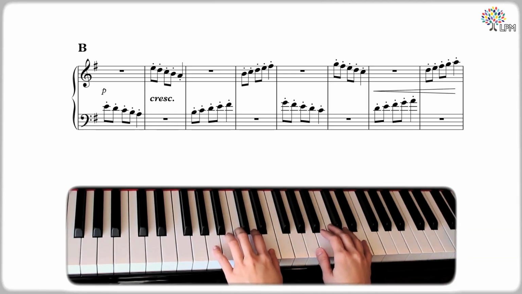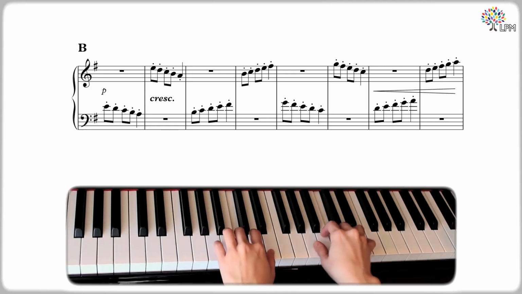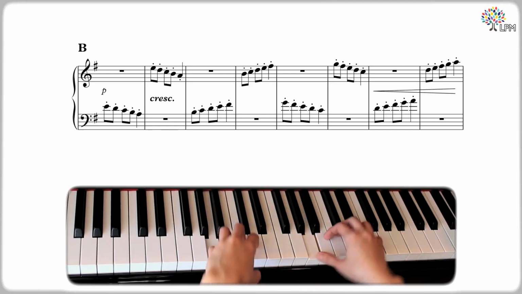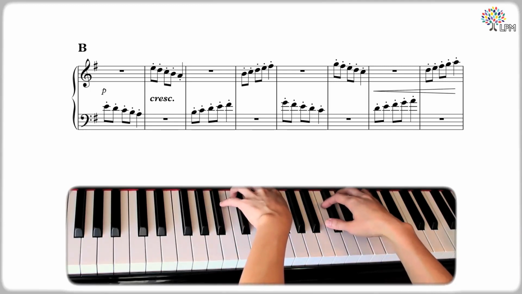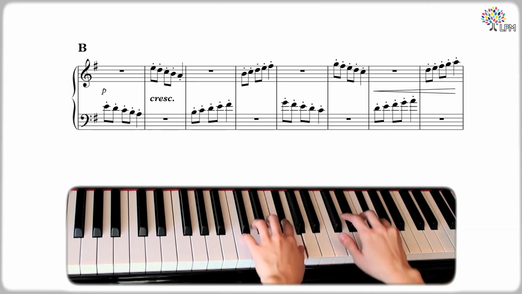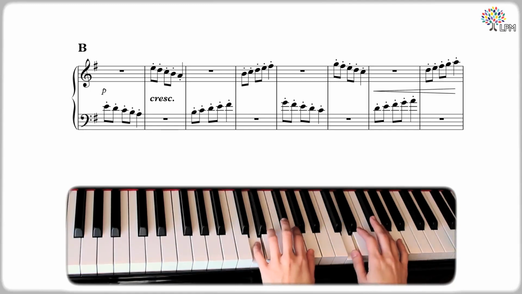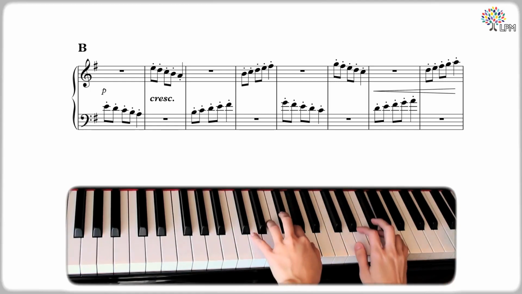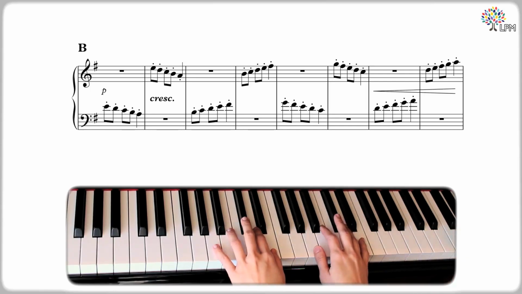Then hands together follow the indicated direction of the 5-finger pattern. Then hands separately as written on the score with the indicated articulations.